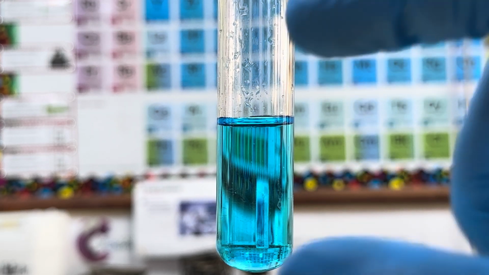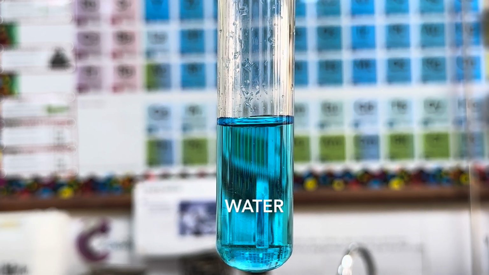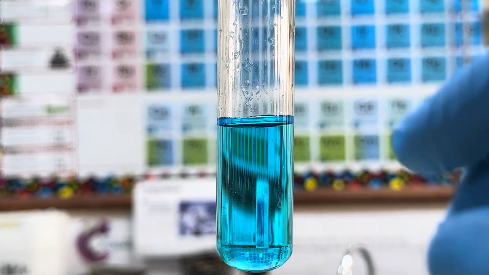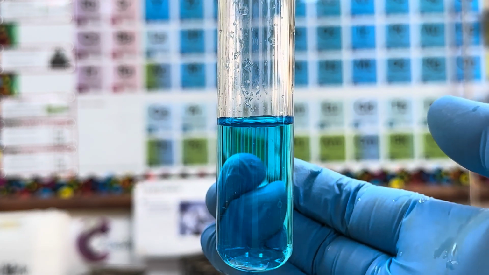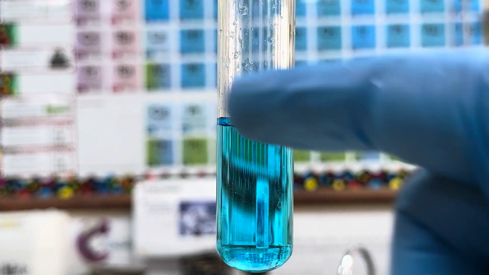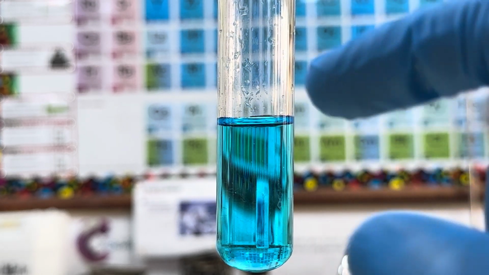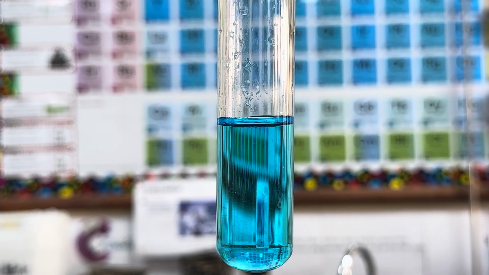So at this moment in time, we've got some copper-2 sulfate dissolved in some water, and the copper-2 ions and the sulfate ions have separated out. They've dissolved completely. You can see it all the way through. It is transparent. But the copper-2 plus ions are what we are interested in right now. The copper-2 plus ions are surrounded by 6 water molecules that are donating electron pair density into copper-2 plus ions, and that's what keeps them stable.